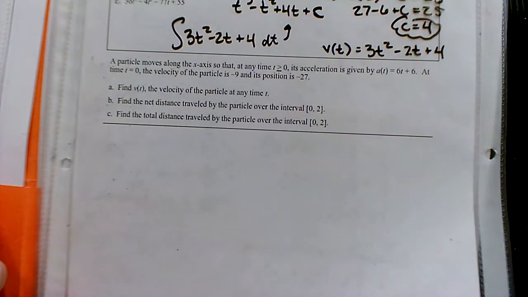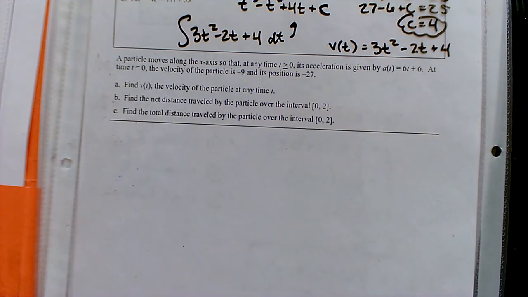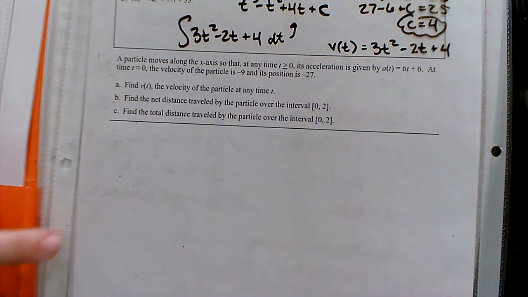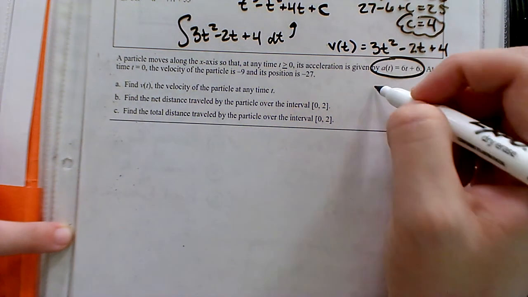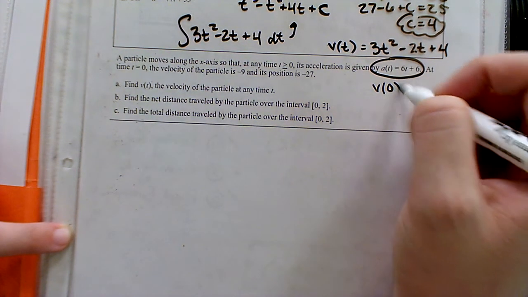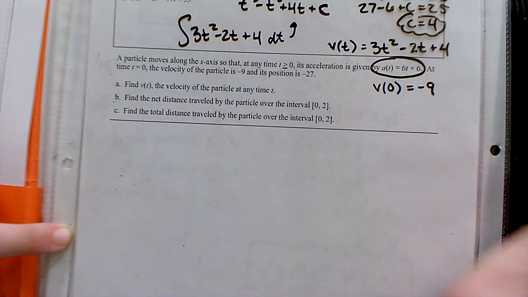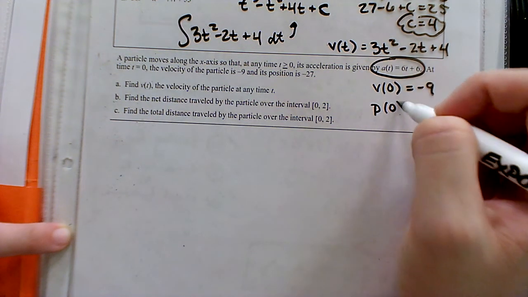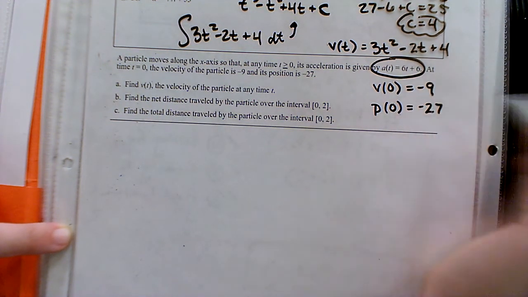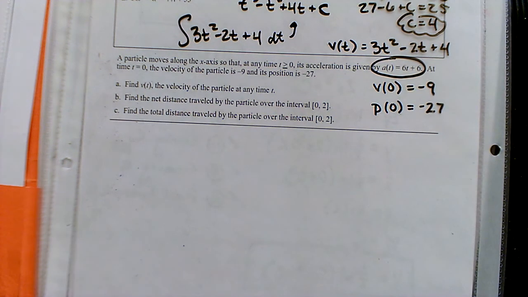Let's try another one. Okay, another particle example. Particle moves along the x-axis again, left or right. T is greater than 0. Its acceleration is given by 6t plus 6. At time 0, the velocity is -9 and its position is -27. So maybe we'll write down that information. So v of 0 is -9 and p of 0 is -27.